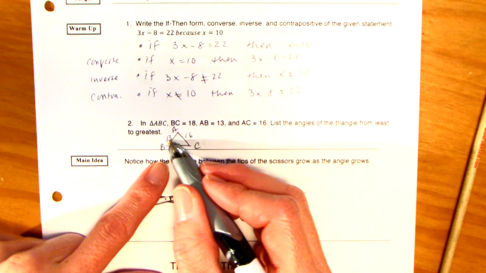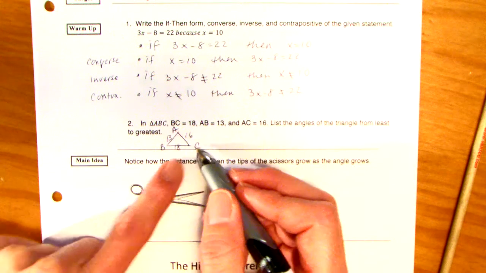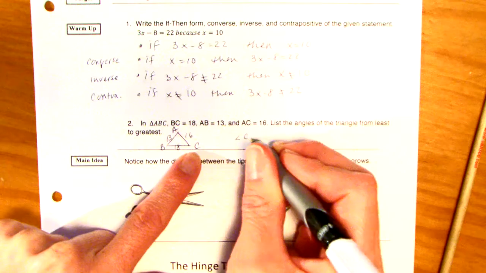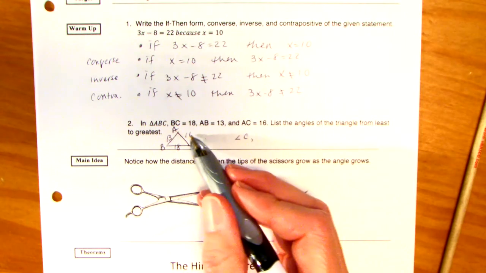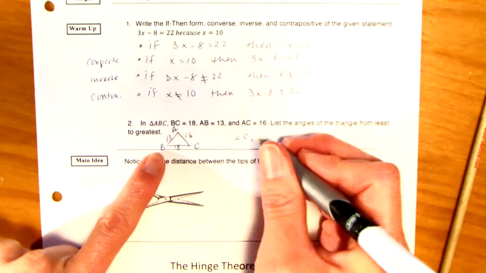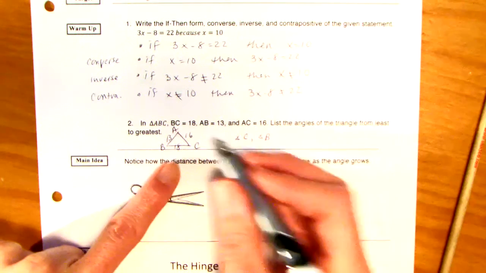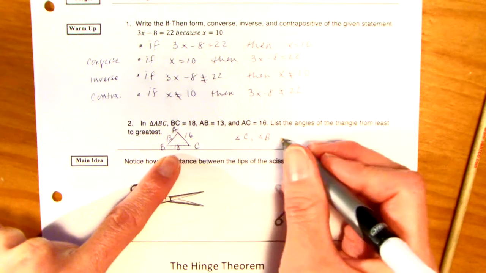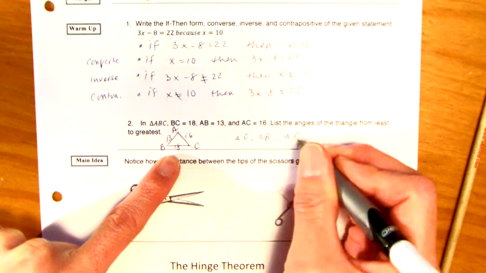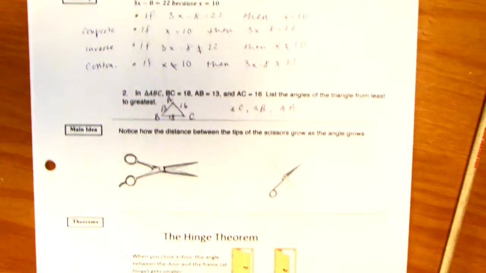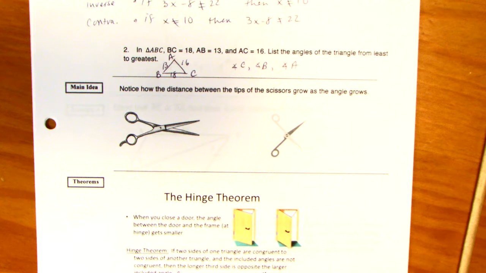Well, this is the smallest side, so the smallest angle has to be angle C. This is the middle side, so the angle opposite, angle B. And the largest side is 18, so the angle opposite is angle A. All right, so that kind of corresponds to this problem.